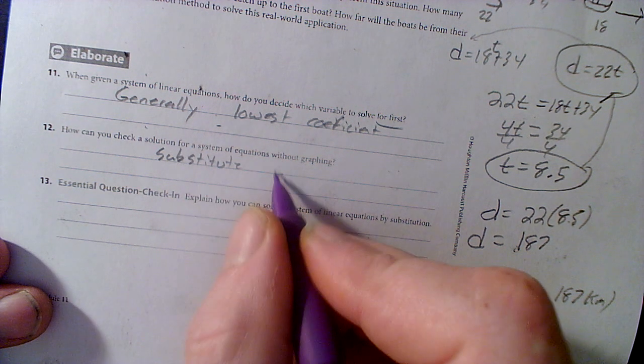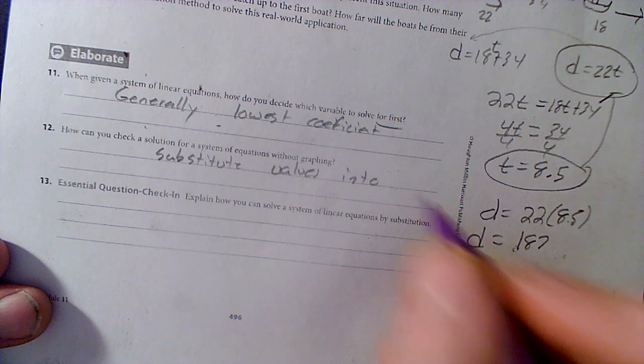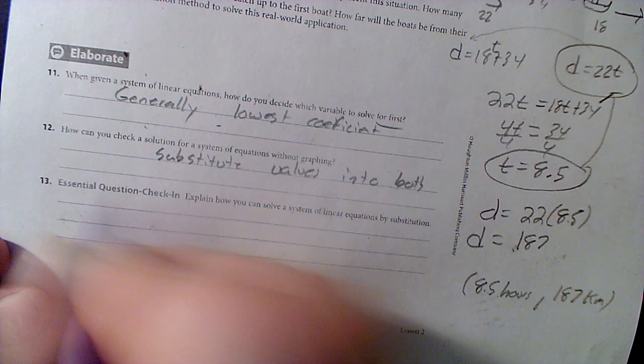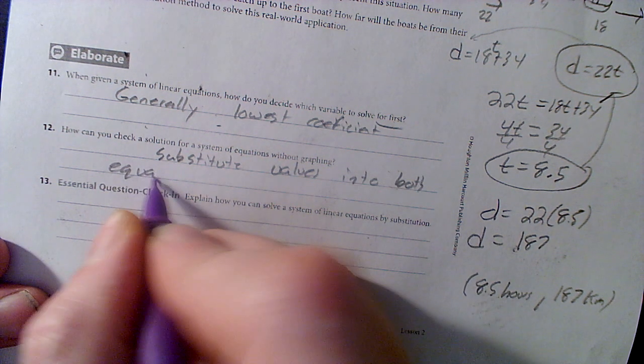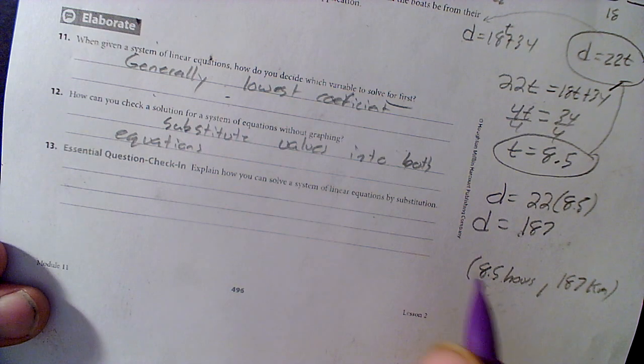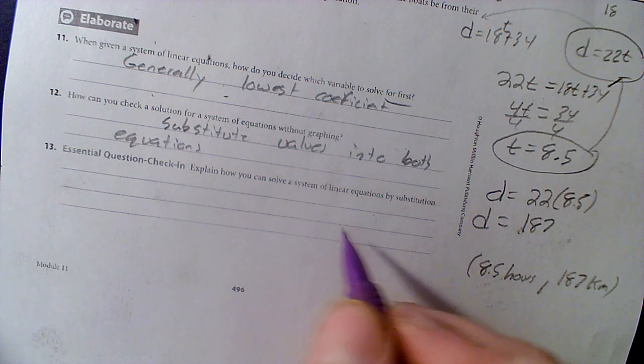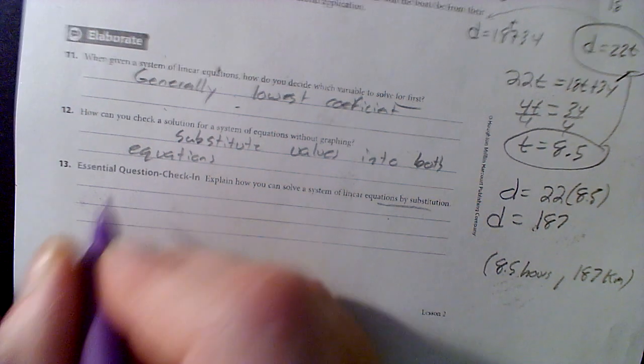Substitute values into both equations, right? Explain how you can solve a system by substitution.